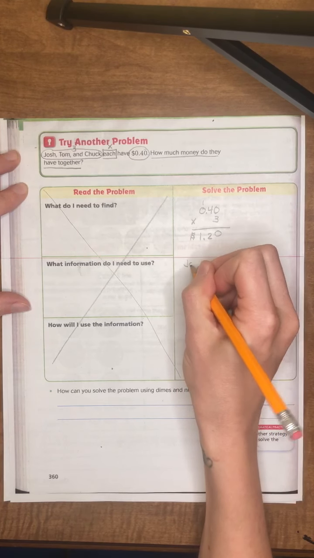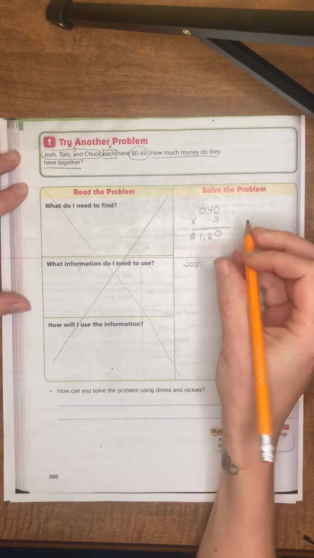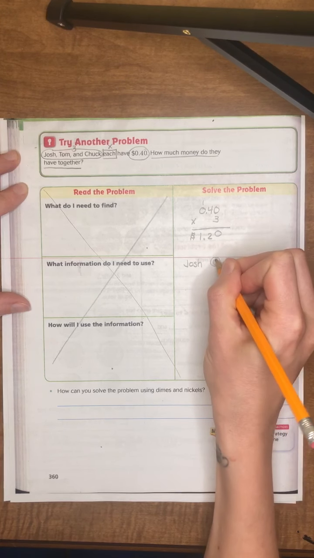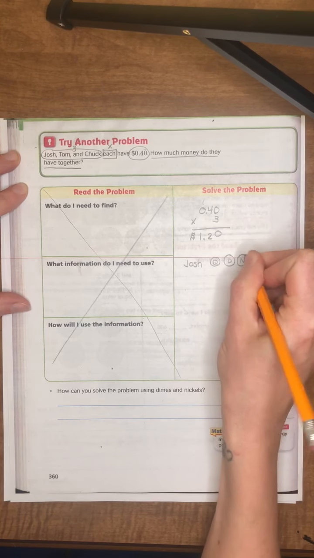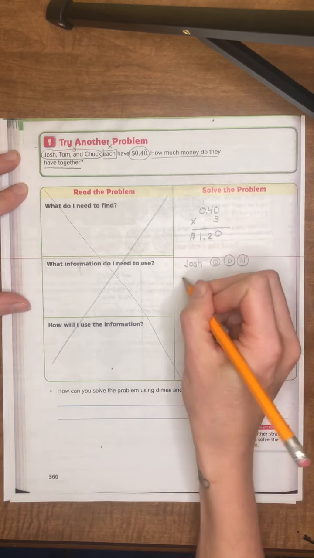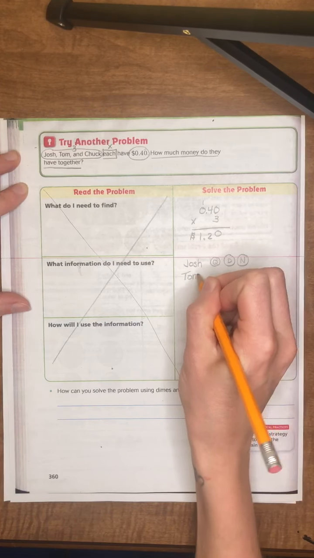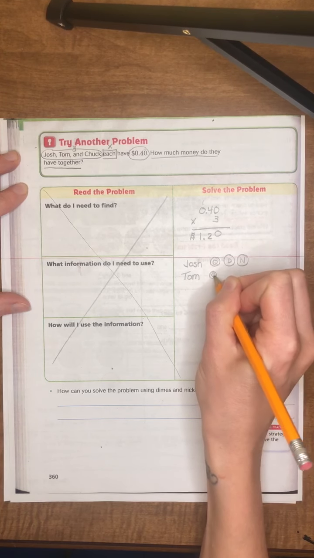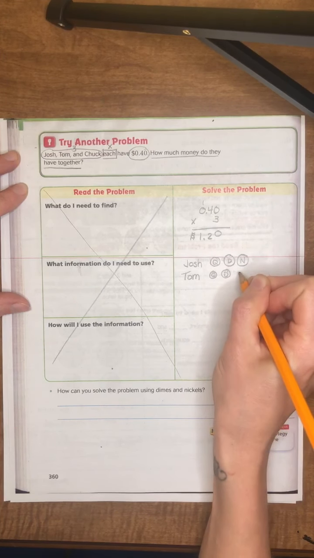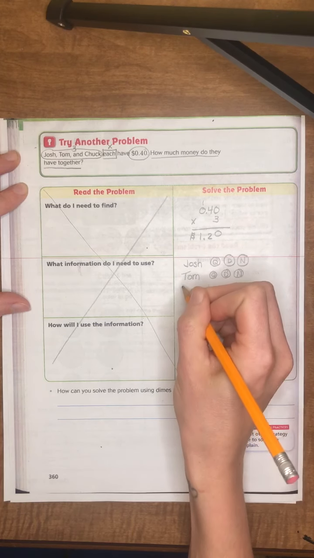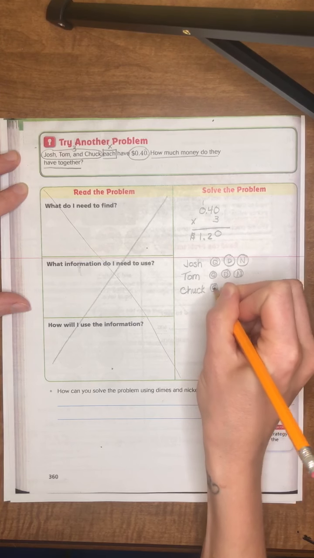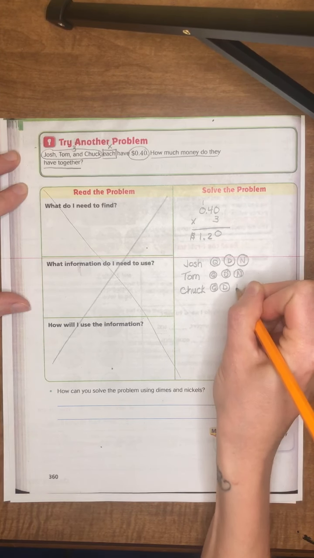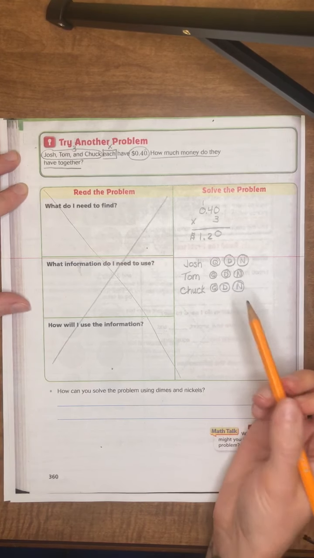Or you could do it where you basically say Josh has a quarter, a dime, and a nickel, and Tom has a quarter, a dime, and a nickel, and Chuck has a quarter, a dime, and a nickel, and then just add that up.